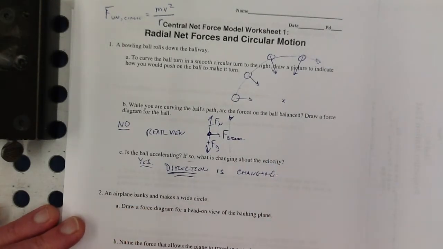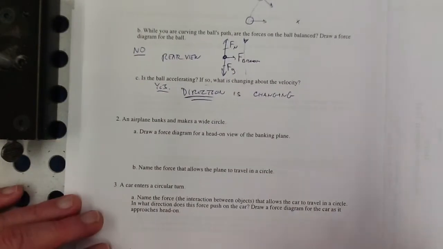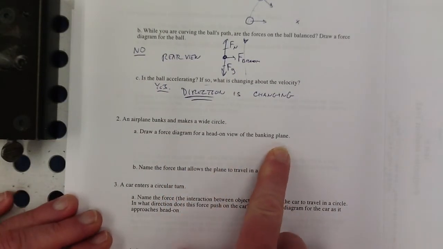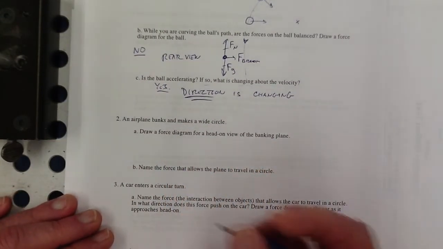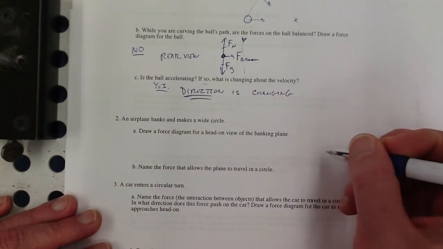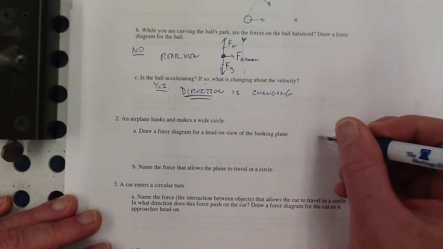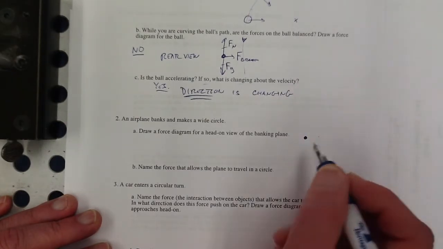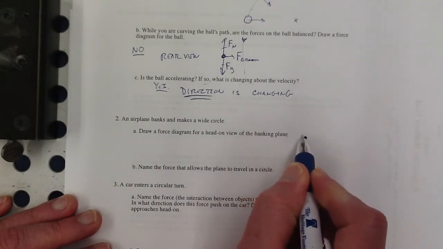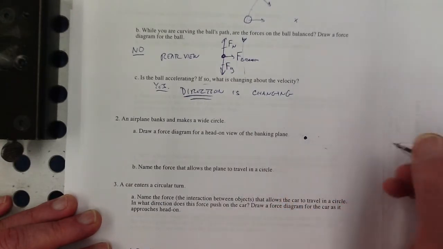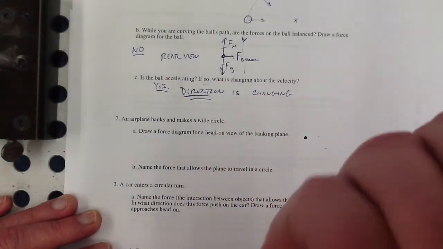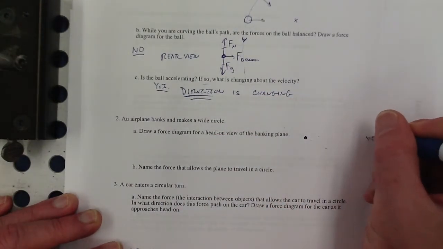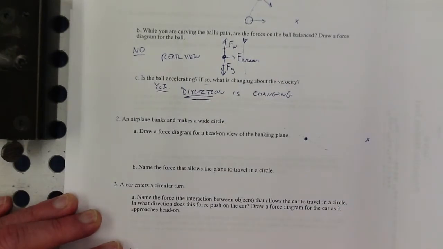An airplane banks and makes a wide circle. Draw a force diagram for a head-on view of the banking plane. Okay, so I'm going to draw that over here. So the plane is banking this way, and we'll say it's flying toward us, then the center of the circle is over here.